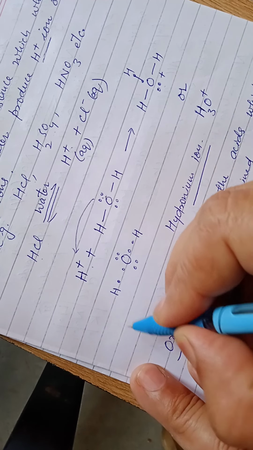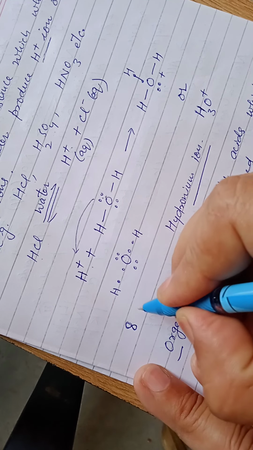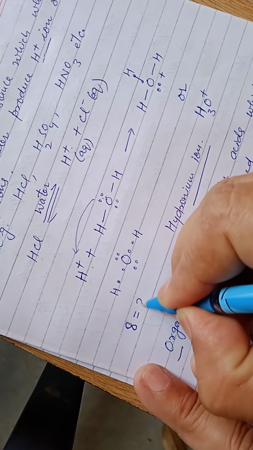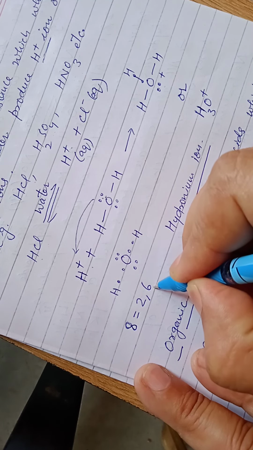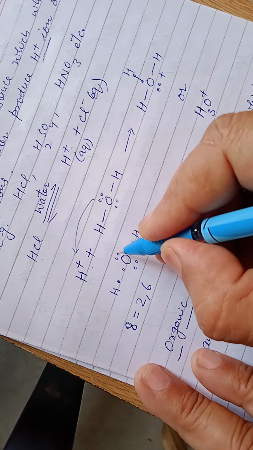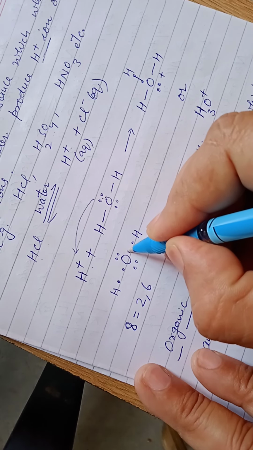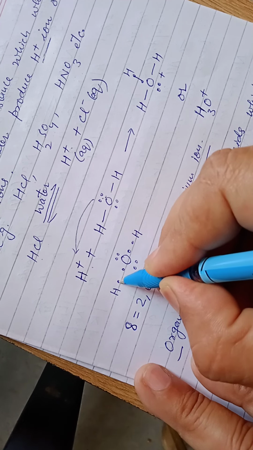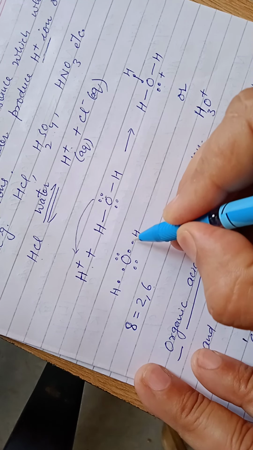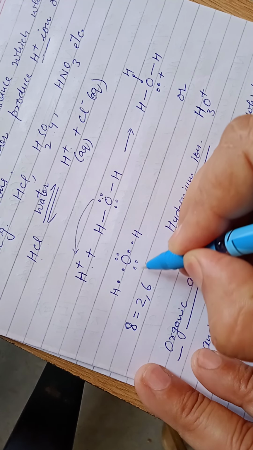Oxygen has atomic number 8 and electronic configuration 2, 6, so its valence electrons are 6. It shares with one hydrogen on the left side and one on the right side, and completes its octet.